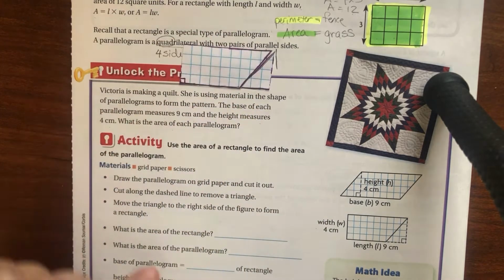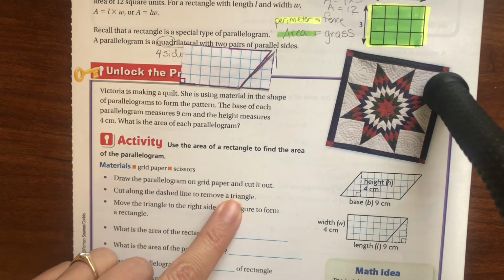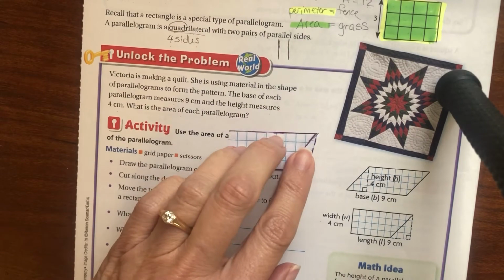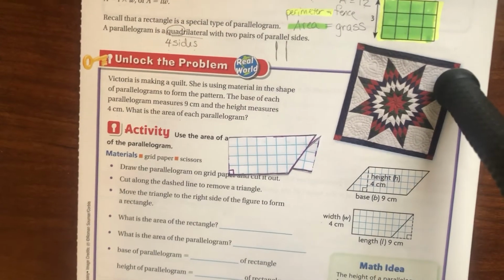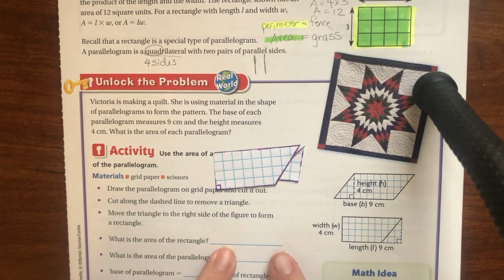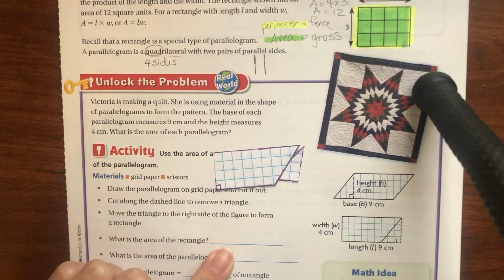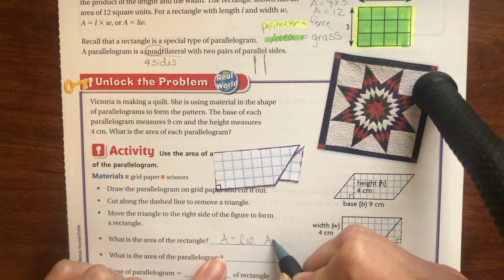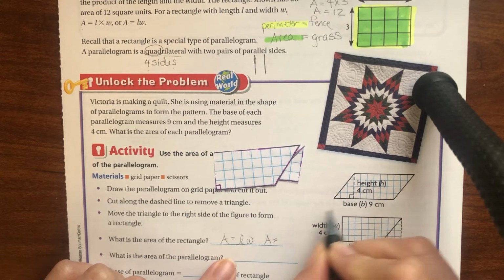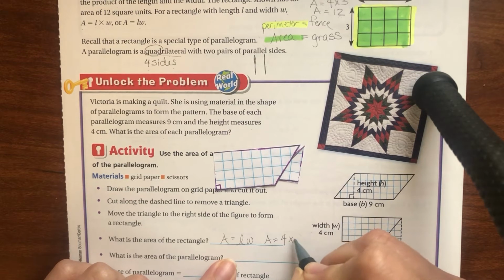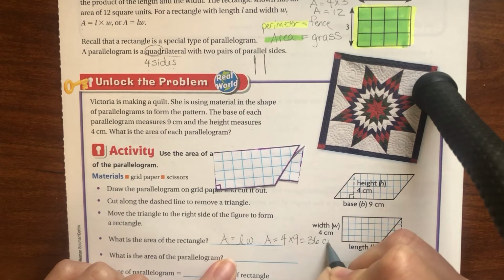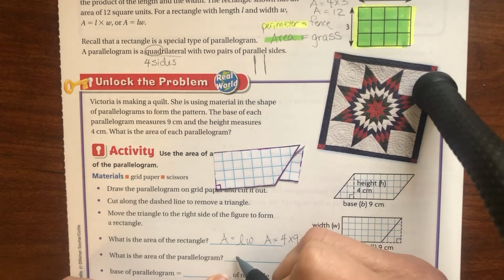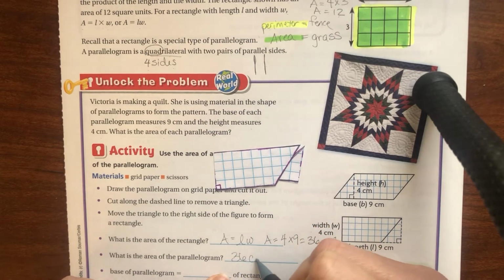All right. So let's see, cut along the dashed line to remove the triangle, move the triangle to the right side of the figure to form a rectangle. We've done all that. Okay, so now what is the area of the rectangle? So remember, area equals length times width. So area equals 4 times 9, which equals 36 centimeters squared. What is the area of the parallelogram? Well, guess what? It's also 36 centimeters squared.